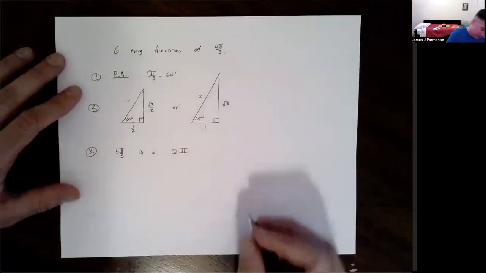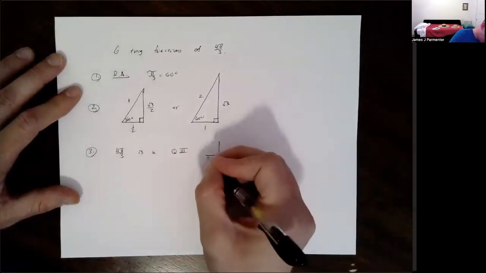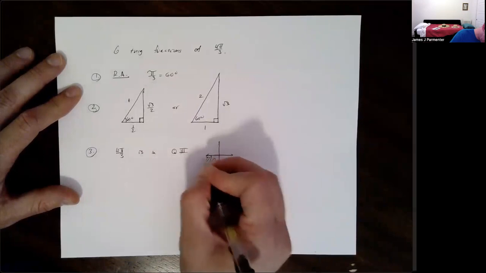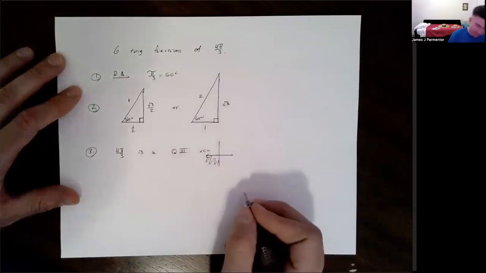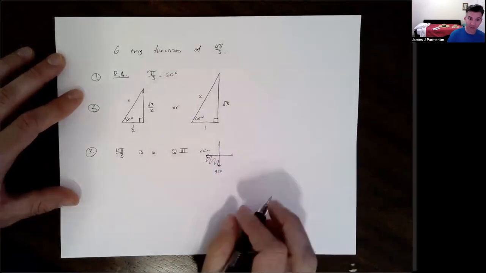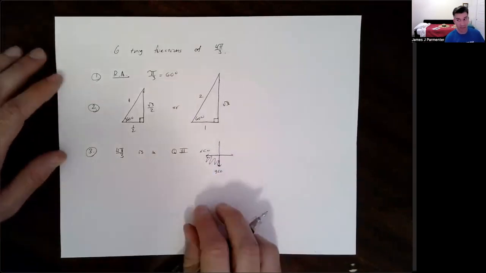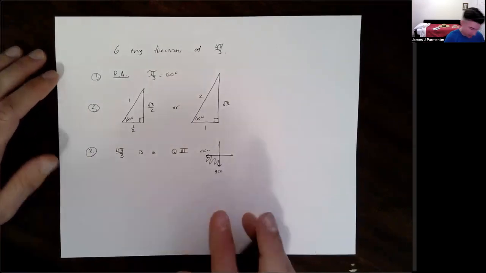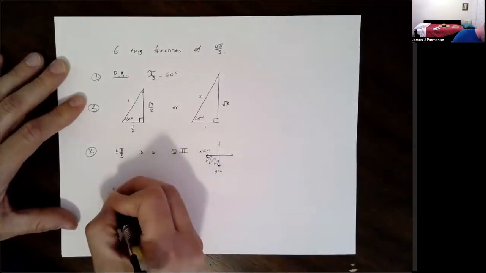And in quadrant 3, down here, you know that x is negative, so cosine is negative. And you know that y is negative, so sine is negative. So sine and cosine are both going to be negative, and tangent's going to be positive. So now if I want to find all the things, I can say, okay, great.